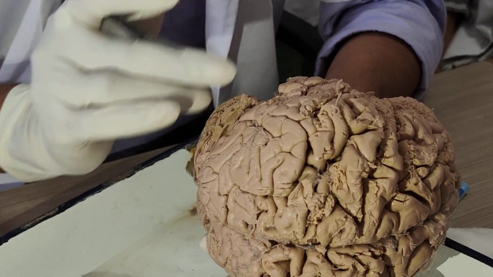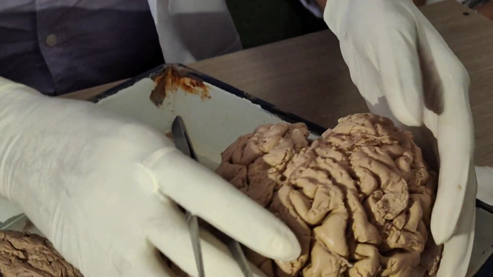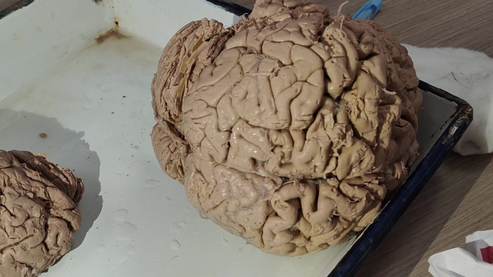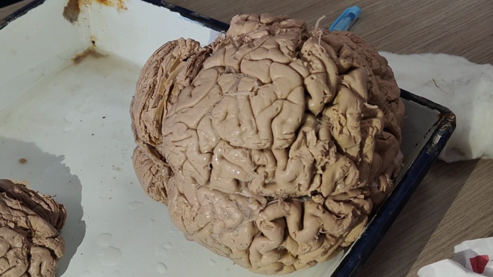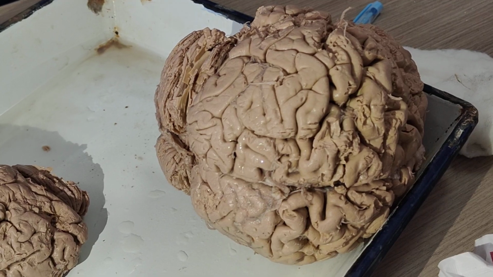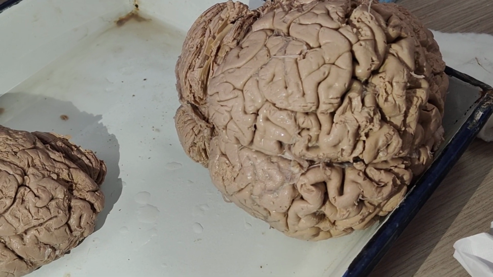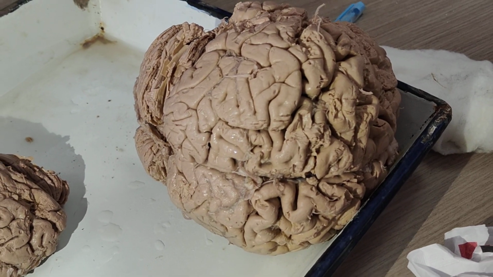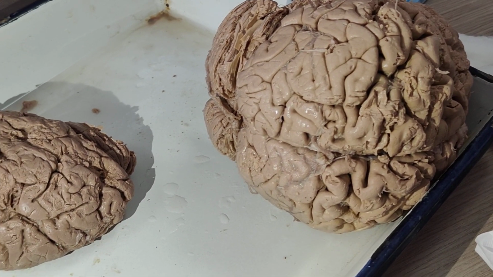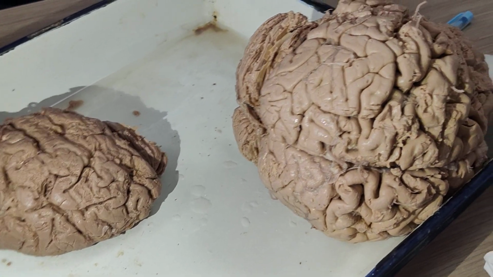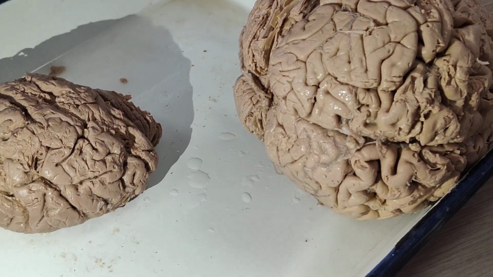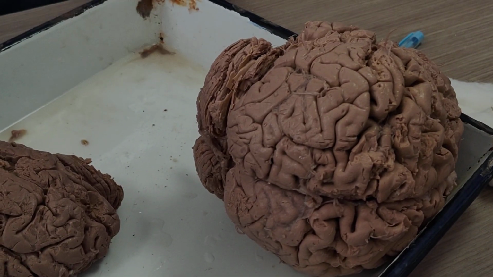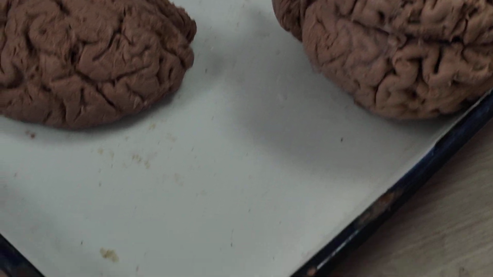Okay, Wernicke's. Let's talk about the lesions in it. If there is any lesion in Broca's area, right? Broca's area was area 44-45, present in pars opercularis and triangularis. It is the motor speech area. What will happen if there is a lesion, a tumor, or ischemia in this area? Non-fluent aphasia.